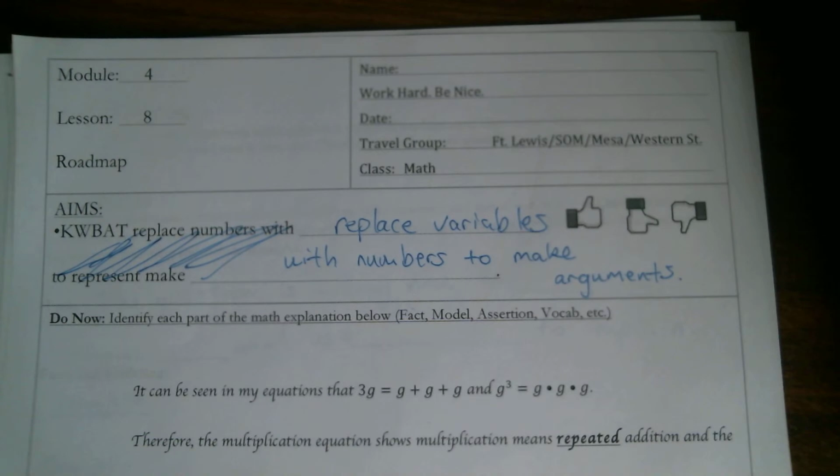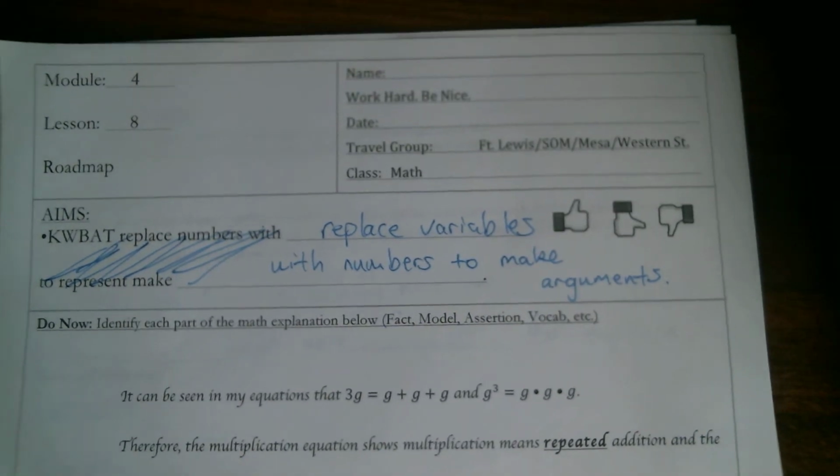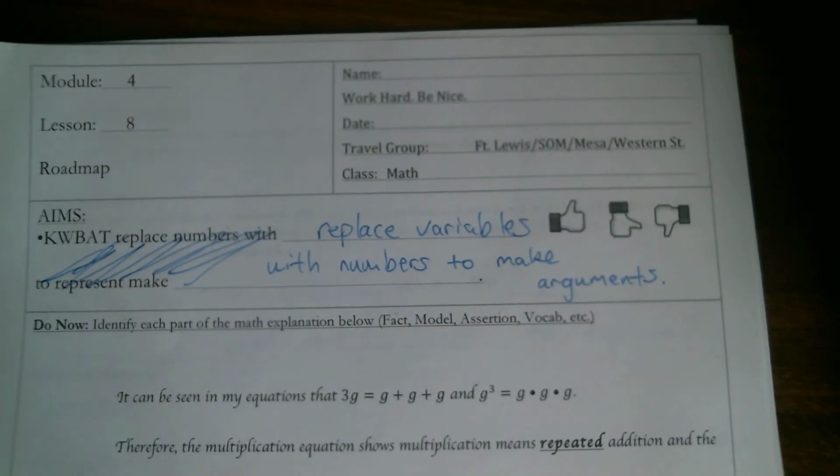Math is all about argumentation. It's one of the best things you can argue because you can almost always find a clear-cut winner to the argument, which makes it great, which is maybe different from history and other things you study where you don't always have one clear winner. So let's see if we can replace variables with numbers and make some arguments.